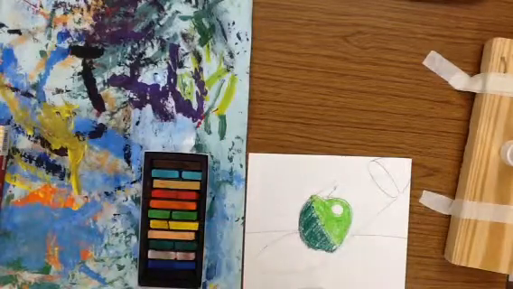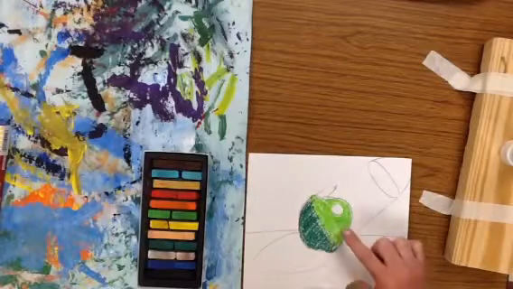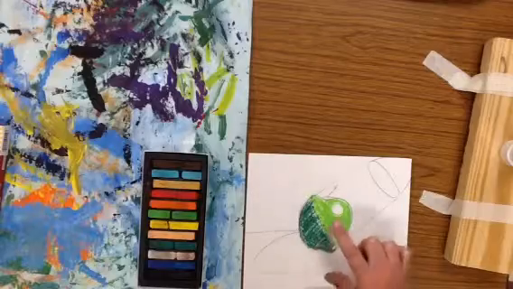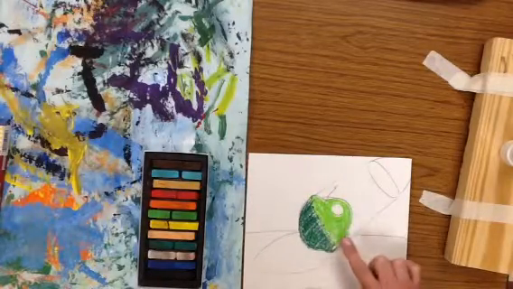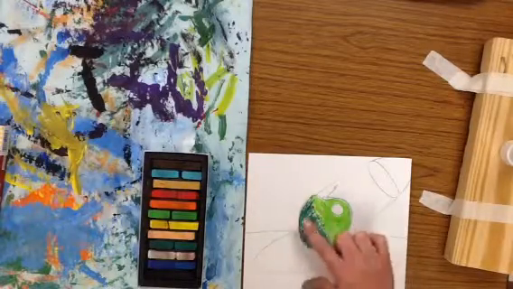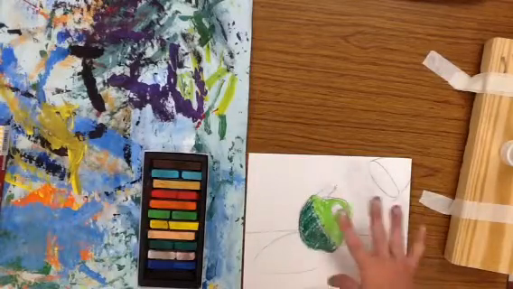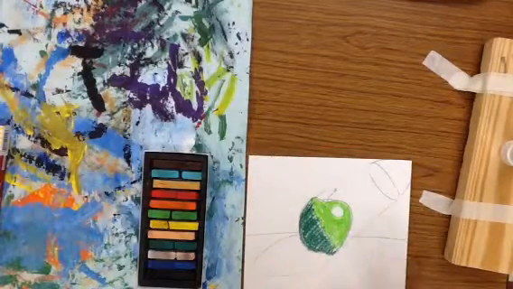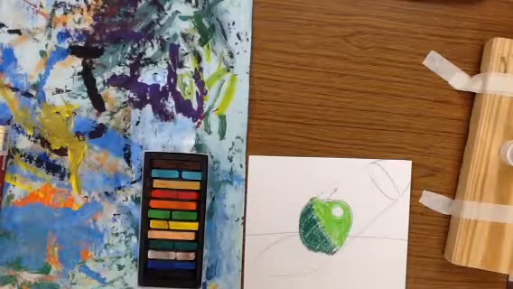So why don't you go ahead and determine your highlight, pick your light color and your dark color, start with your light color to do your apple on the light side, and then choose your dark color and do the darker side, and then stop. Don't blend anything, don't smear, just color that much. So you can stop the video while the kids get that much done.